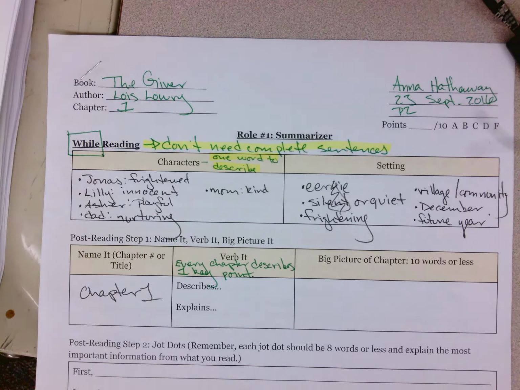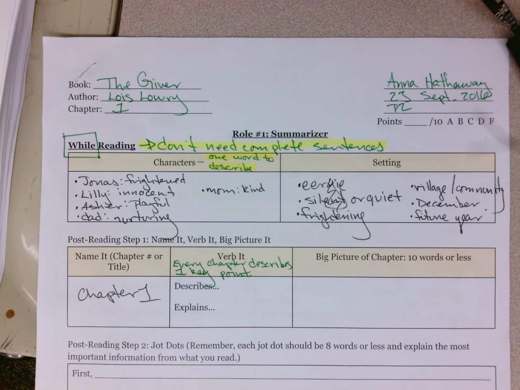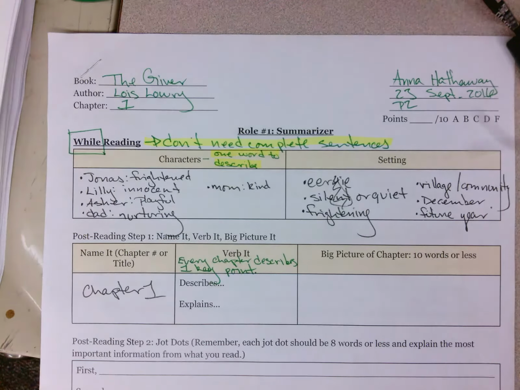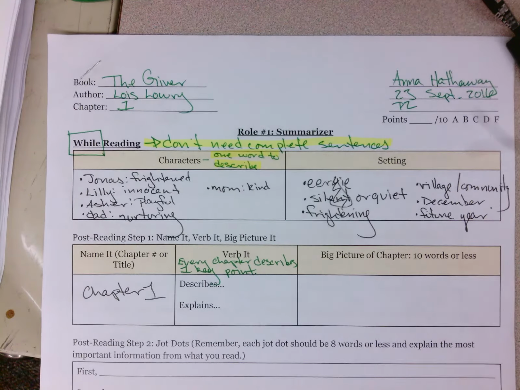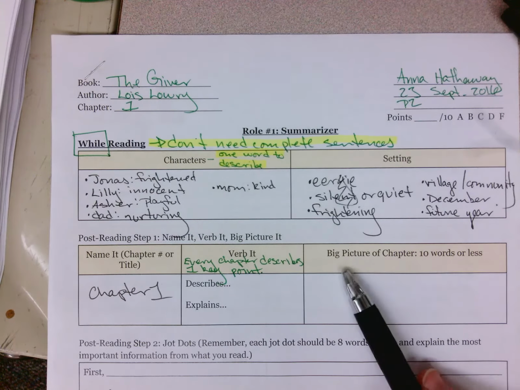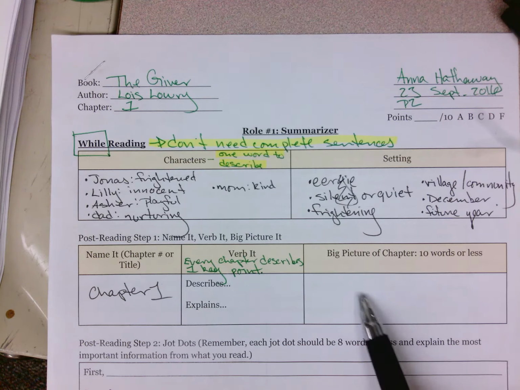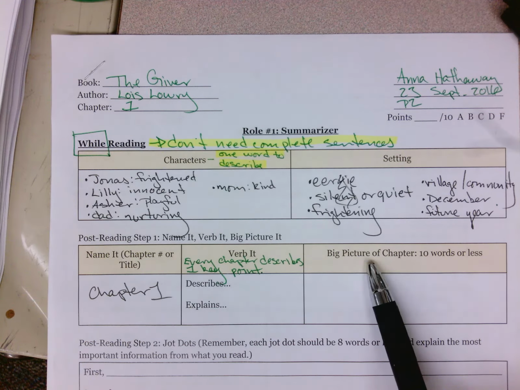Alright, so we've already looked over the first couple parts of the Summarizer, so I'm not going to go over what we've already gone through. What I am instead going to do is just move on. We've got big picture of chapter, 10 words or less. The big picture is kind of like what's the main idea of this chapter.